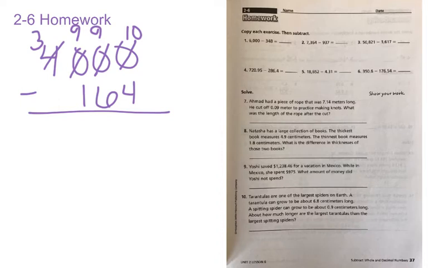And then you would just do 10 minus 4 is 6, 9 minus 6 is 3, 9 minus 1 is 8, and 3 minus nothing is 3. And so that's just a normal subtraction problem that you've been doing since 3rd grade.